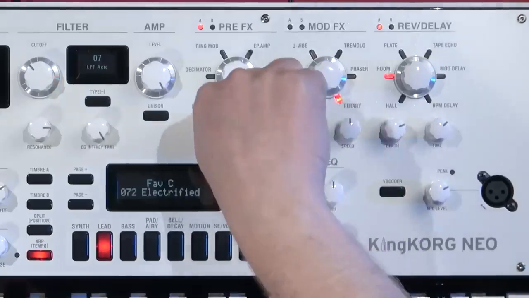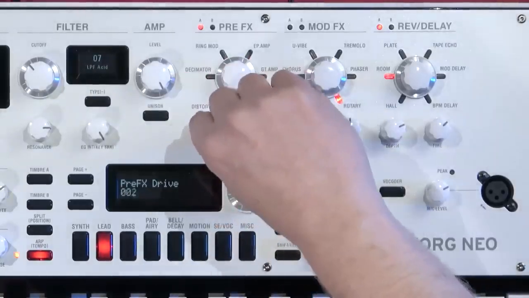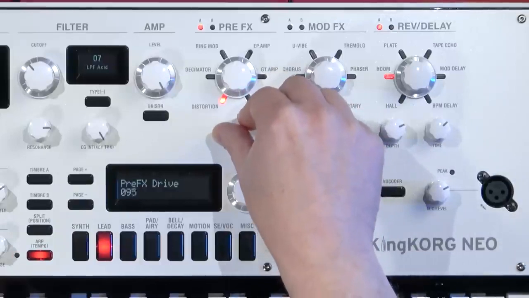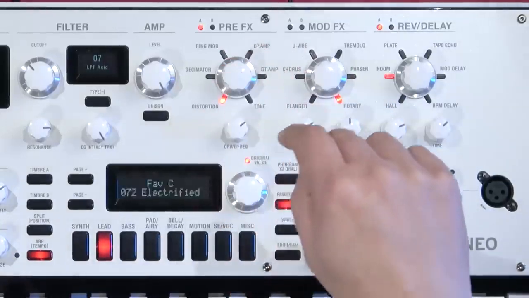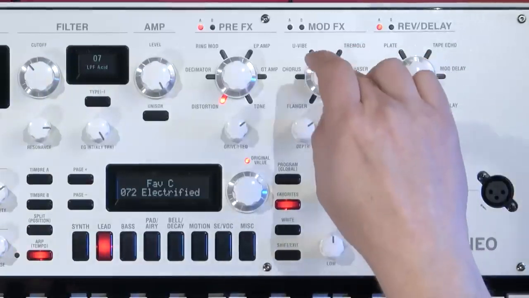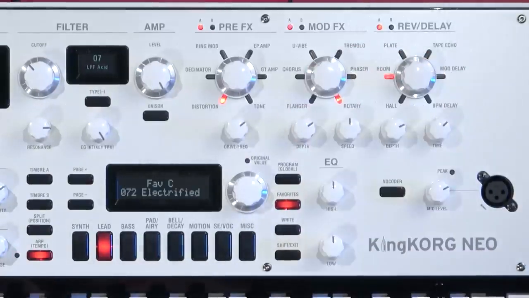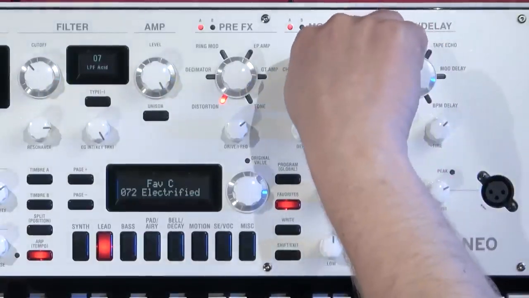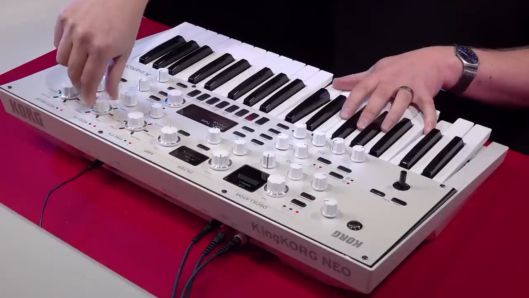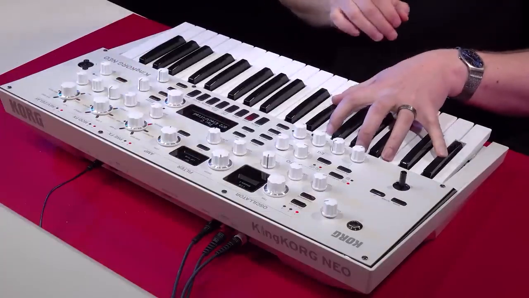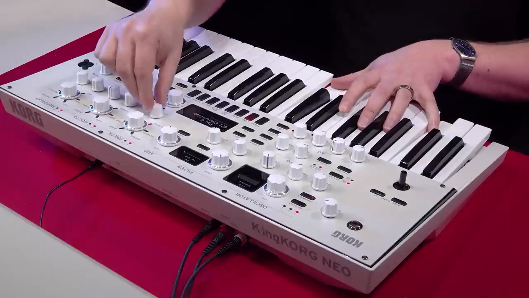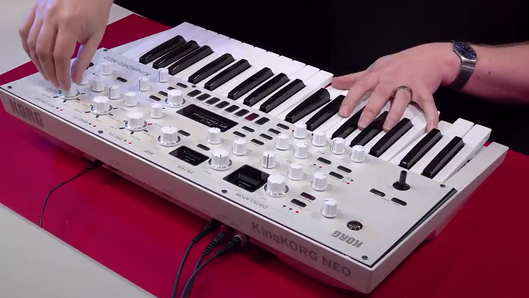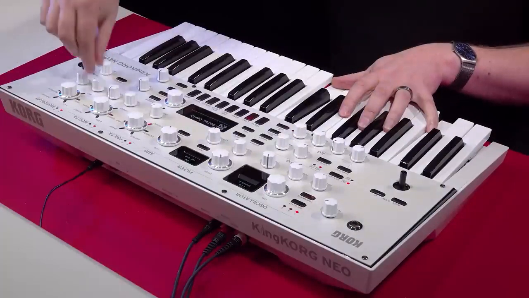So we've already got some distortion on there. We can adjust the amount of drive. We can turn it off. Let's bring in some mod effects just by pressing the knob there. So we've got some nice rotary effects on there as well. Or maybe some chorus. Maybe add some plate reverb.